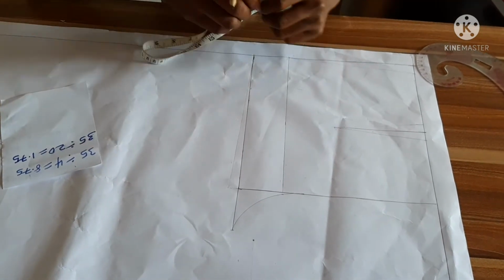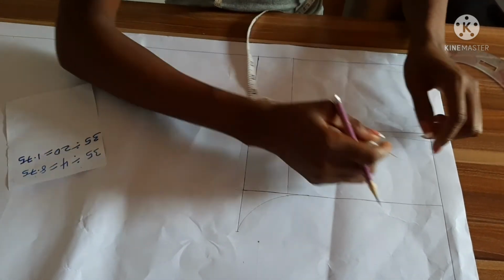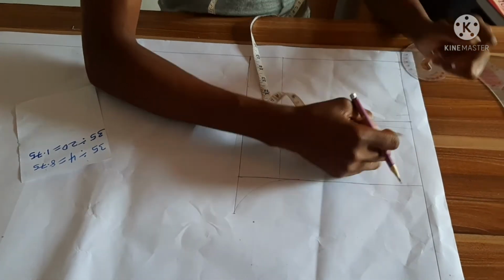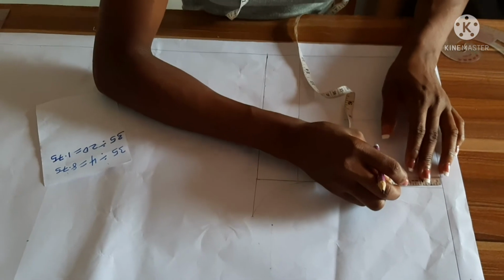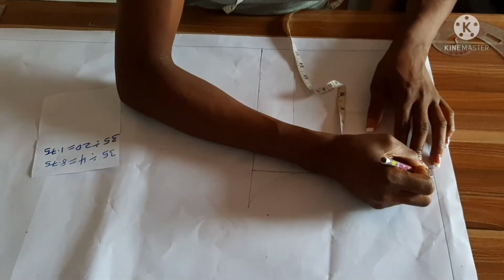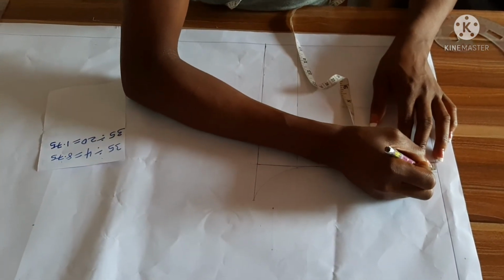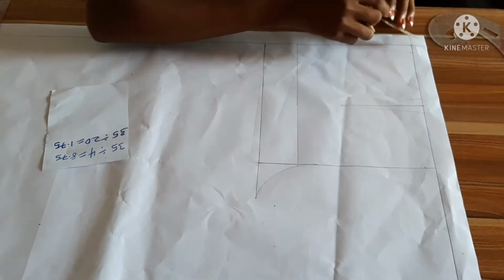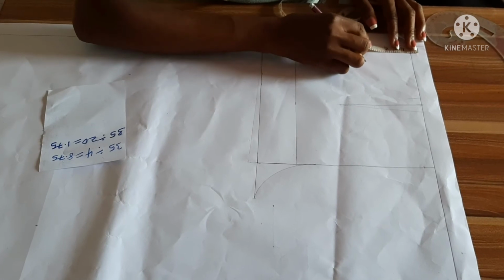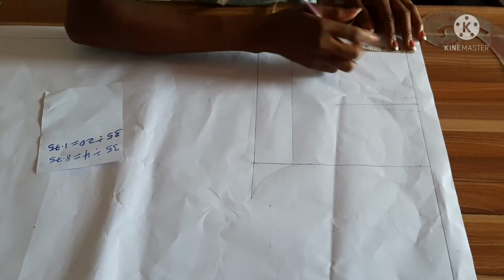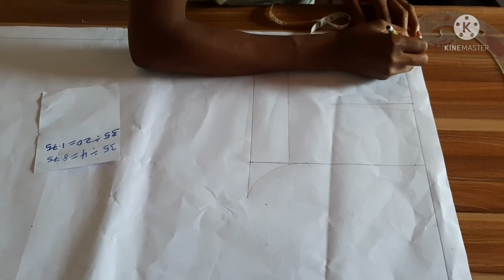Okay, so next thing I want to do now is to go to the waistline, then come down by half an inch here. Come down by half an inch. Then on this side of the trouser, you go up by the half inch.